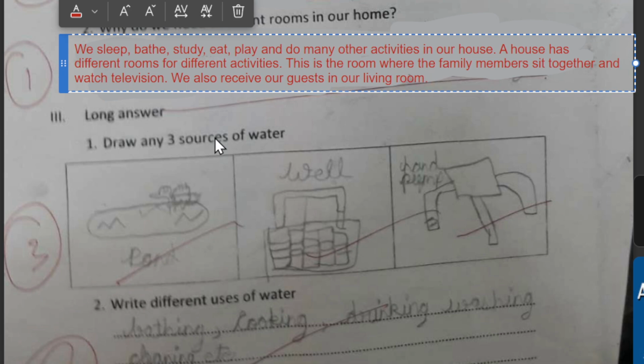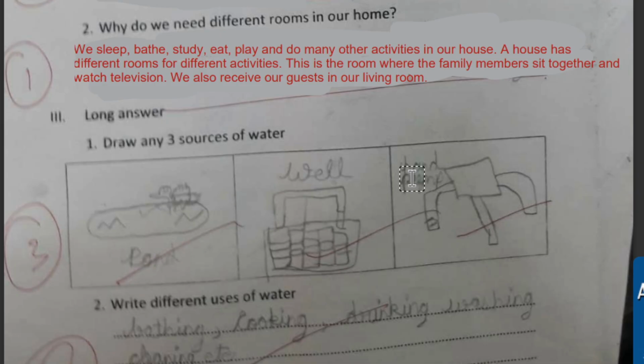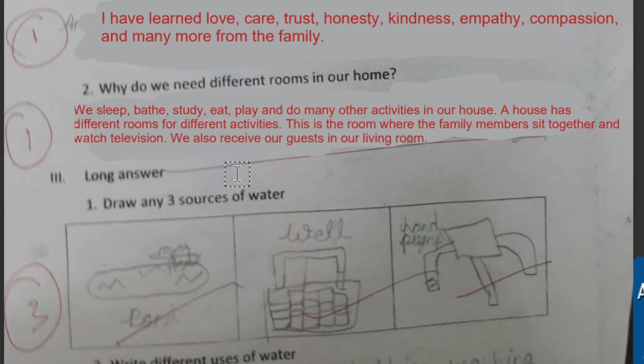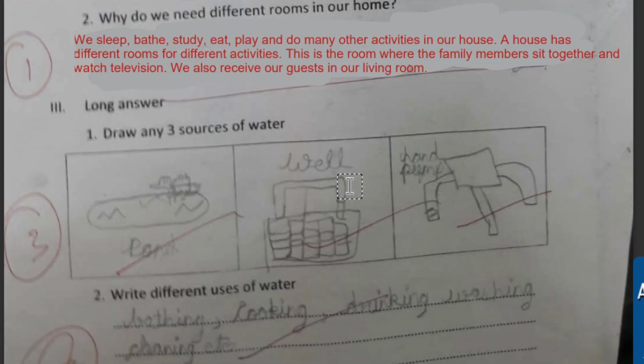So your answer should be in detail, students. Okay, you can take any points from this one. Because this is a short answer, you need not write three big lines. You can just finish it off with one or two lines. All right. So next we have the long answer. So the long answer you have to write in detail.